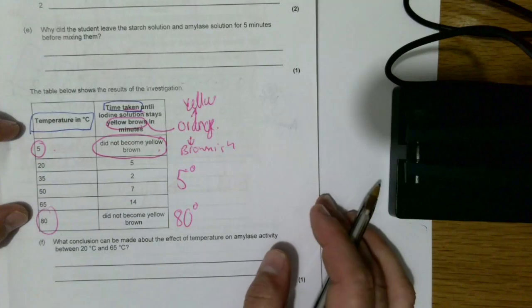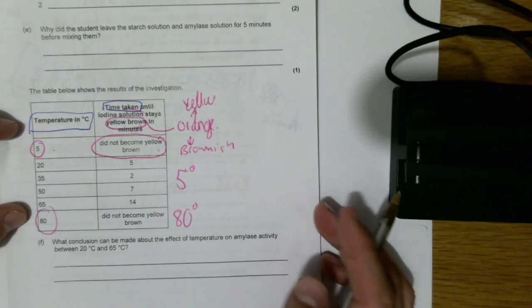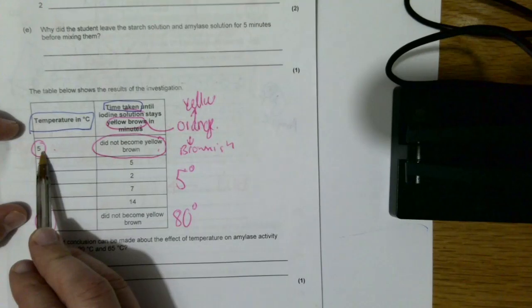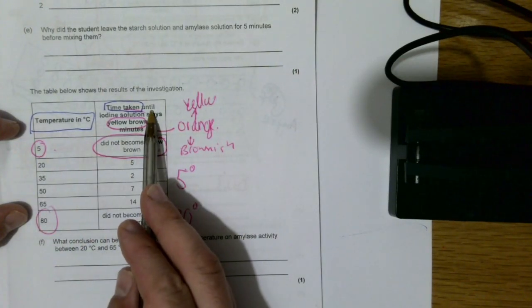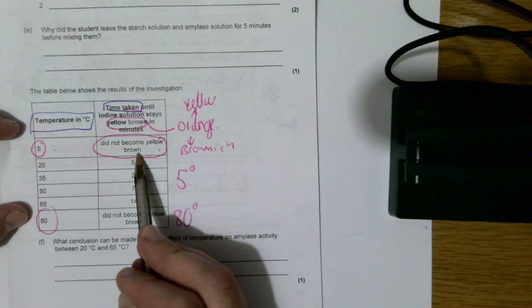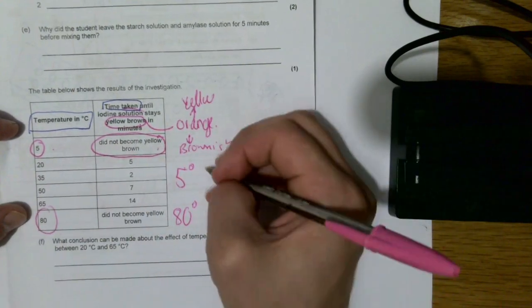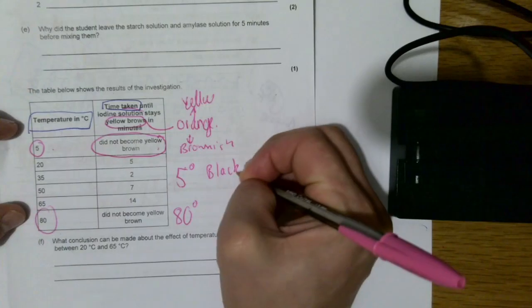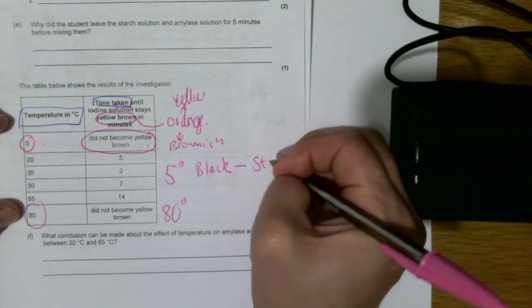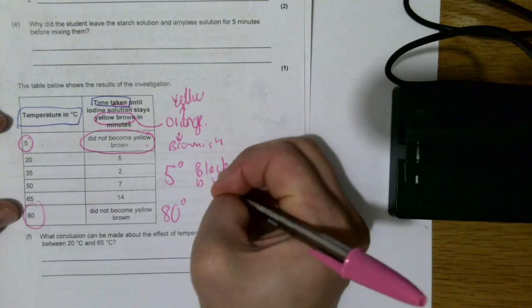Because it is an explain question, we must state something and because. State, at 5 degrees, the solution did not become yellow-brown, it remained black. It's black because starch is still present.